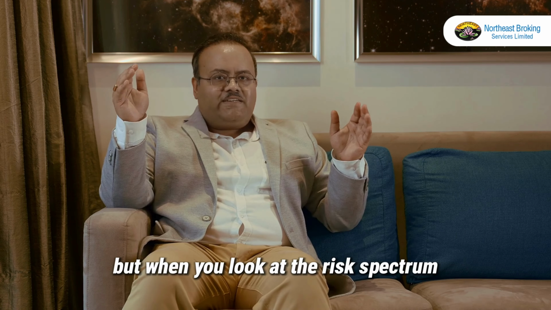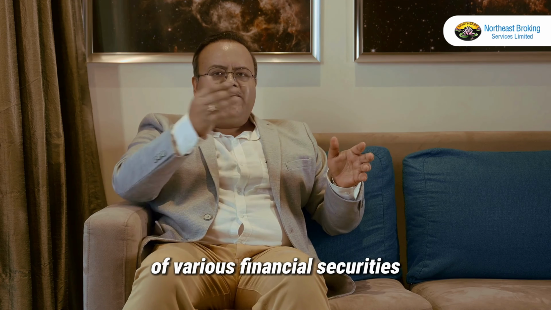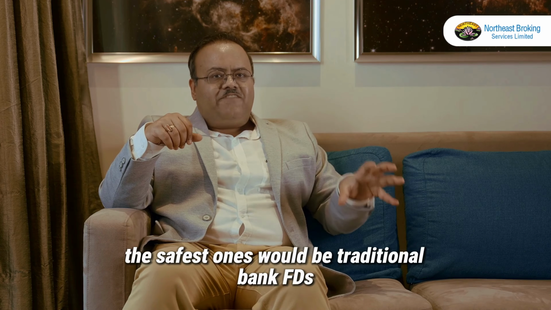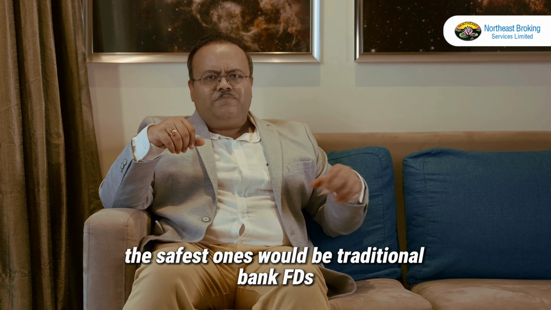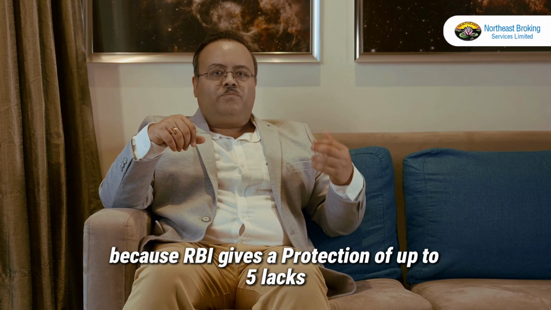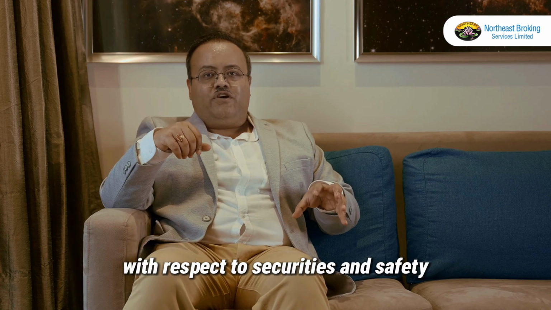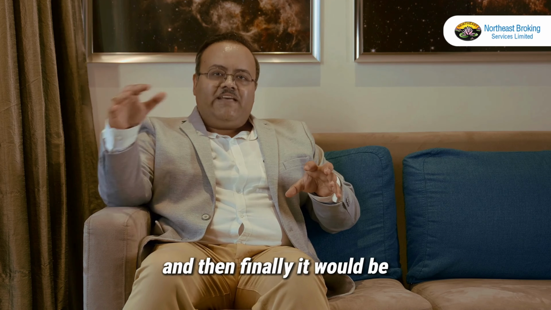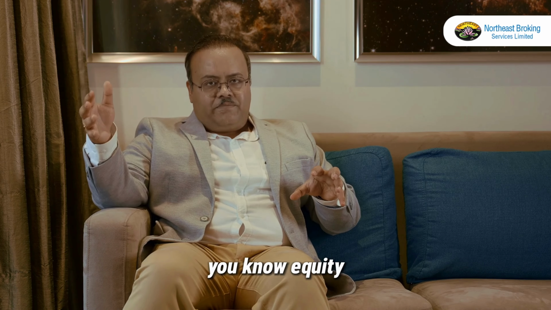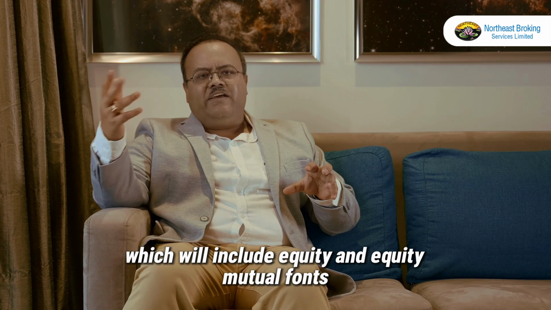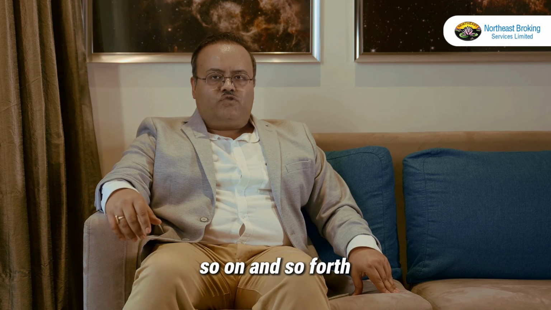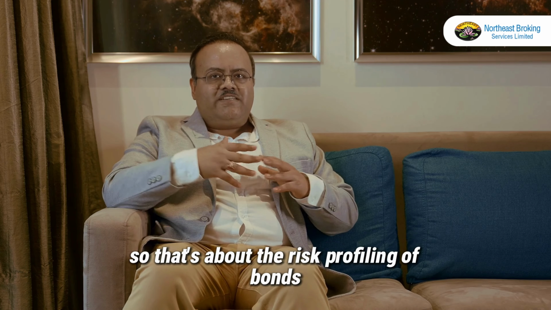But when you look at the risk spectrum of various financial securities, first, the safest ones would be traditional bank FDs because RBI gives a protection of up to 5 lakhs. Then after that, it would be bonds with respect to securities and safety. And then finally, it would be equity, which will include equity and equity mutual funds, so on and so forth. So that's about the risk profiling.